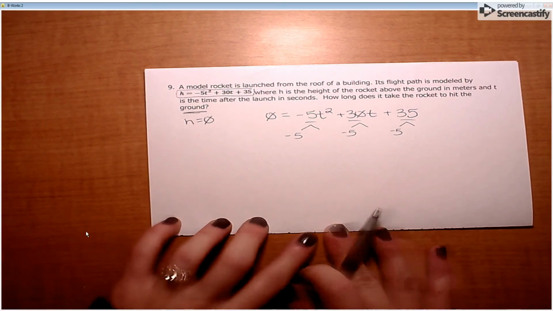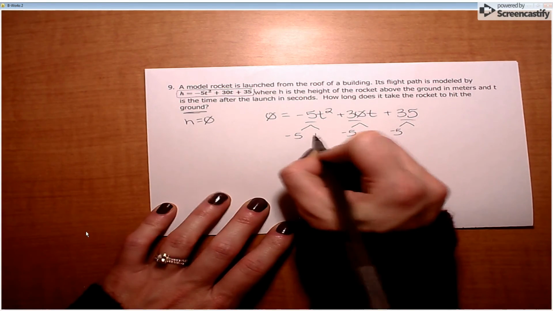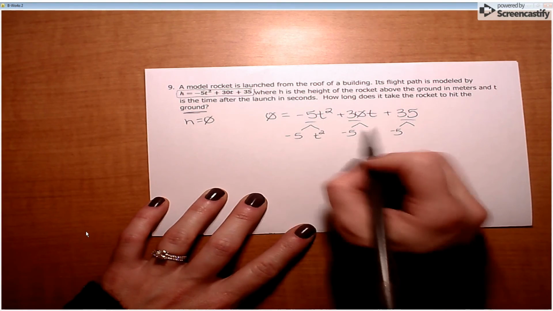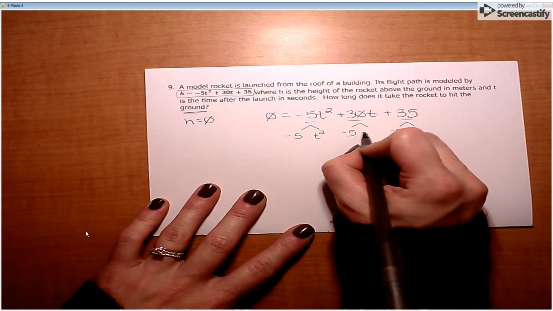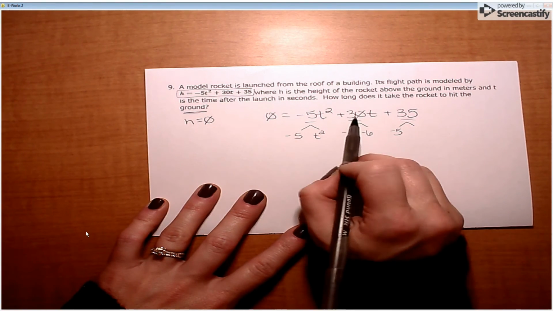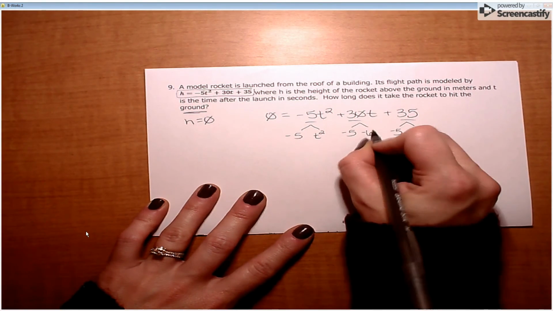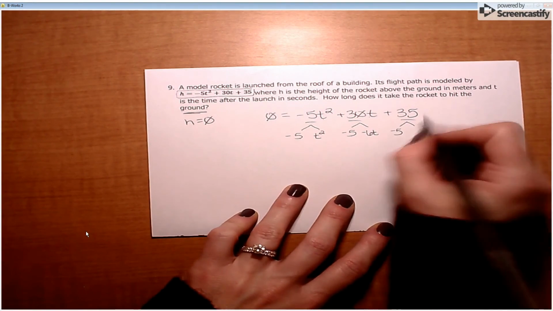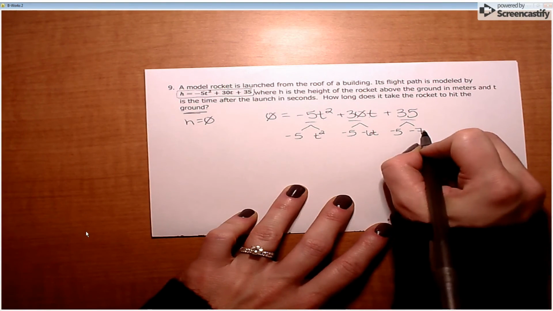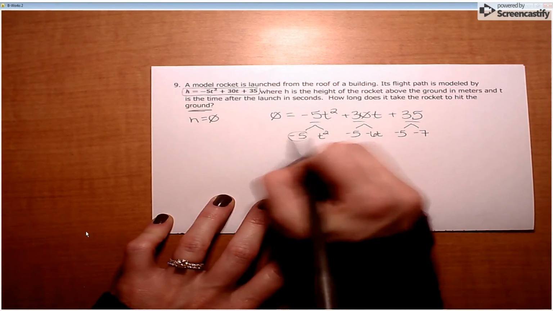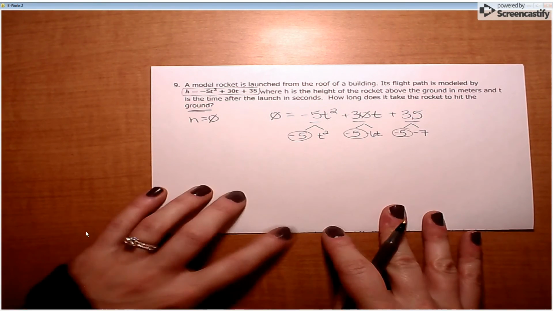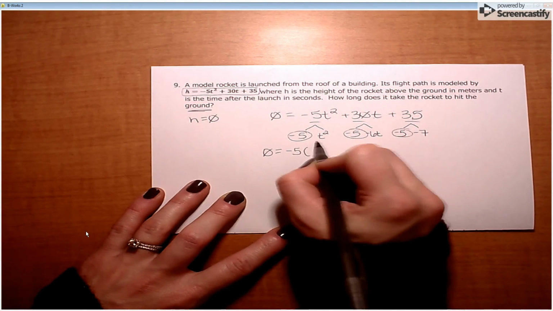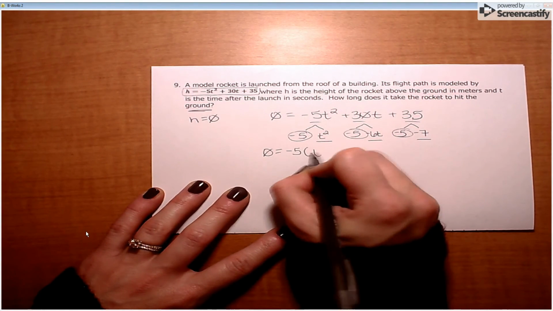So if I factor out a -5 here, -5 would need to be multiplied by t squared to get back to -5t squared. Here, -5 would need to multiply with -6 to give me positive 30, but I also need to multiply by a t to get back to that same term. And then here, -5 would need to multiply with -7 to get back to positive 35. So -5 is what I factored out of each term, so that's going to go outside of my parentheses, and then these other portions are going to be what was left over.